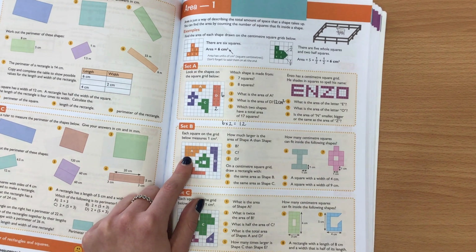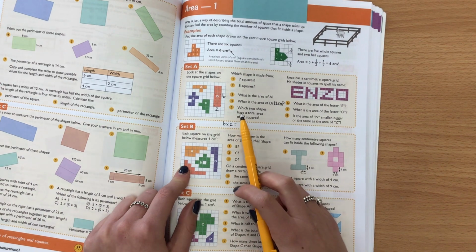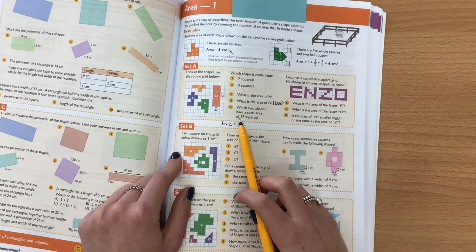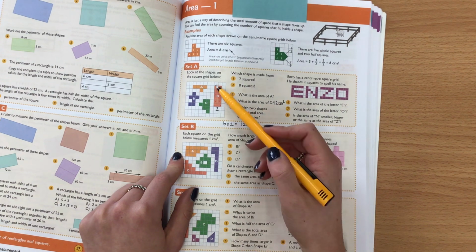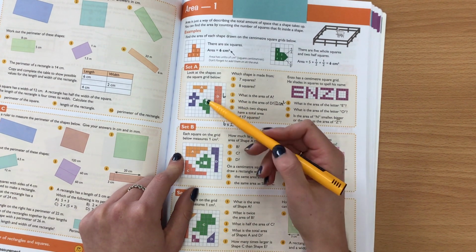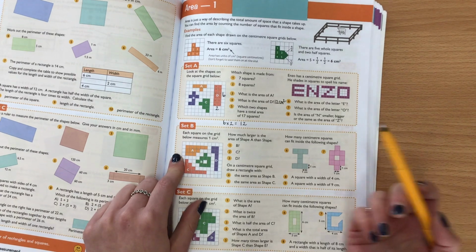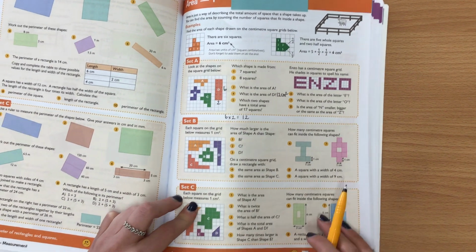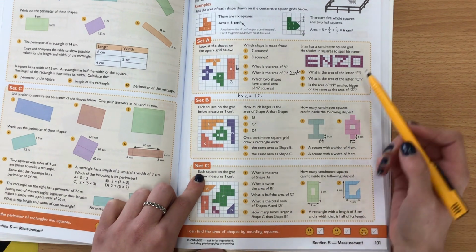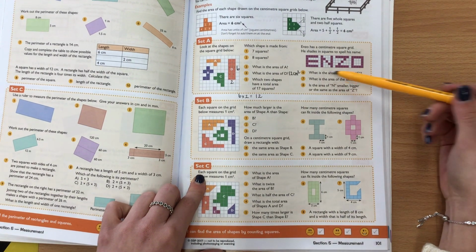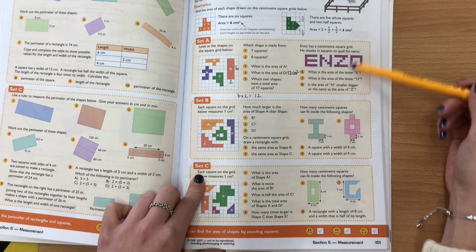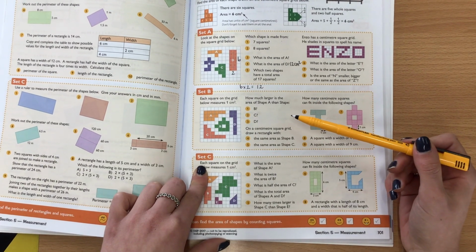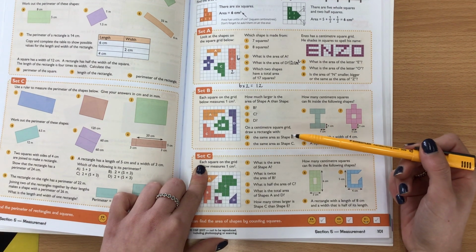I also just wanted to show you question 5 quickly, which says which 2 shapes have a total of 17 squares. So you're going to need to count these, find out the area for all of these shapes, and then practise adding some together so that you can see. Okay, let's have a look now at set B. On set A, you're just going to carry on counting the squares so that you can find the areas of these shapes.